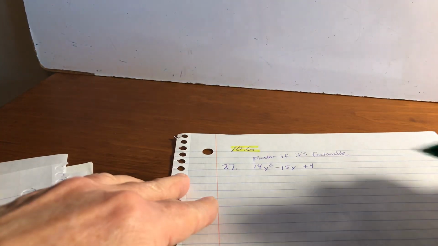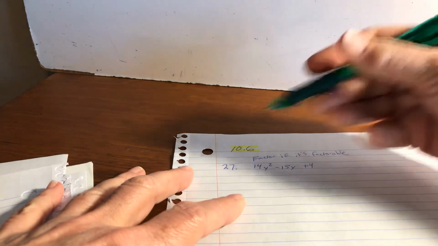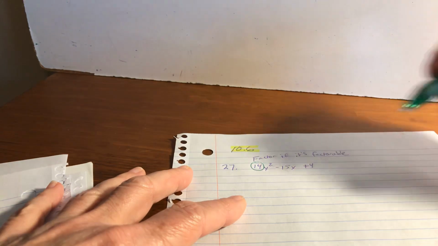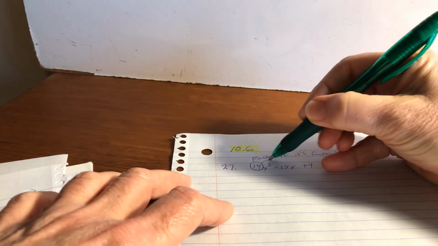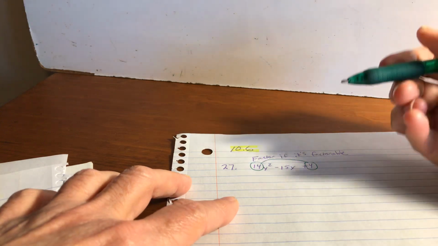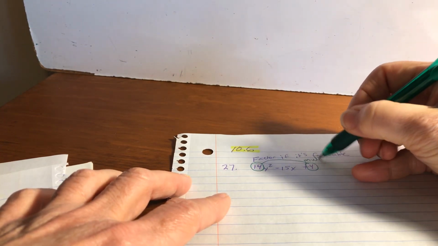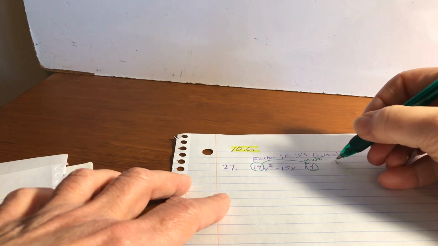So when you look at 27, there is a leading coefficient that is not 1. As a matter of fact, it's a 14, so yuck, that's a big number. But you have to take this coefficient and multiply it by the last term, I'm going to still call it a coefficient because it is one. So multiply 14 times 4.